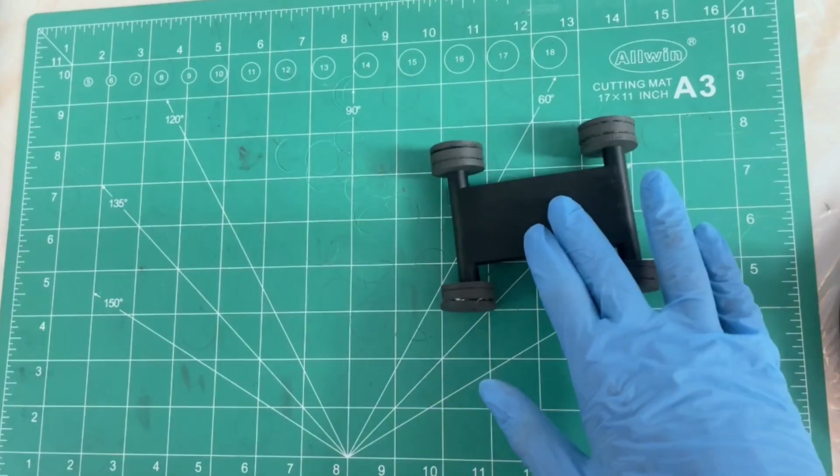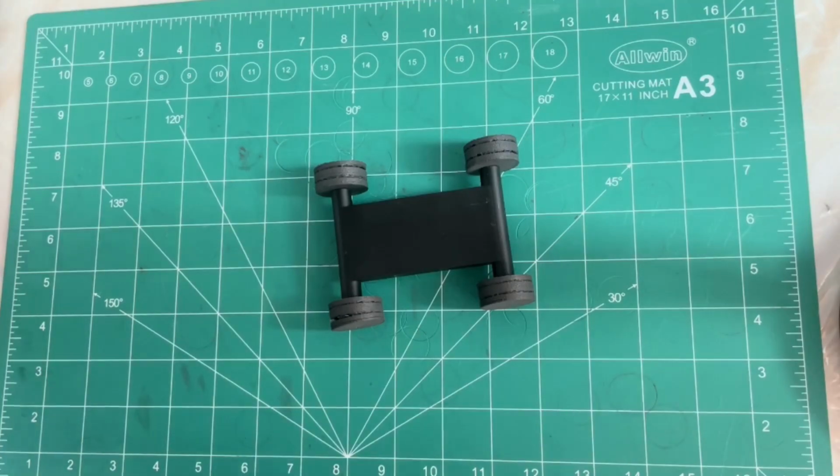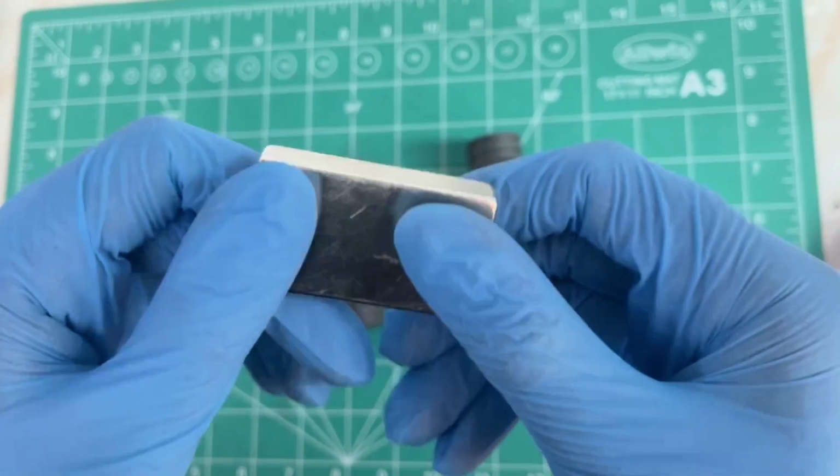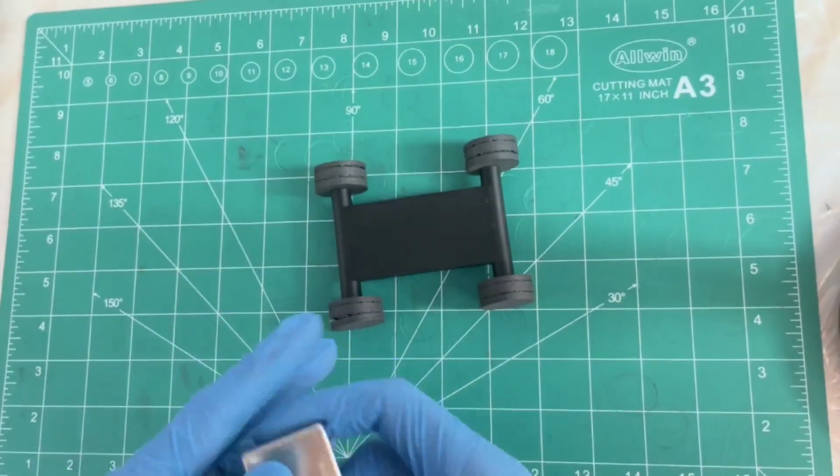Welcome back, guys. Today we will be covering the topic of 4D printing technology. As I've mentioned from the title, we will be fabricating a 4D printed model. So, what is 4D printing?